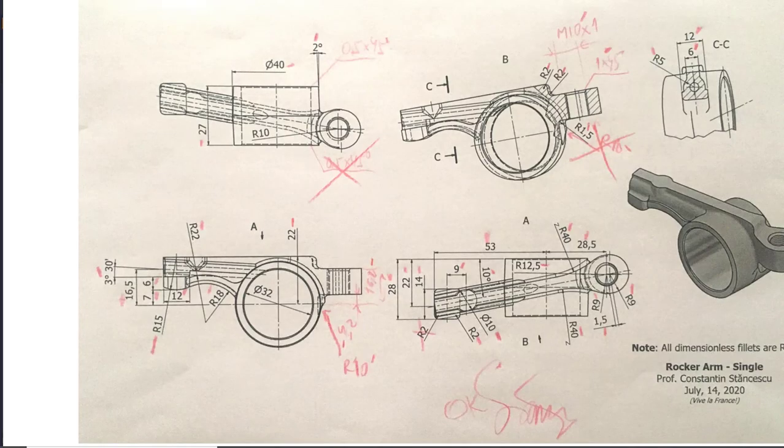I create the drawing, I print it, then I use it, checking every single dimension if it is well placed in the drawing and in respect of the problem.